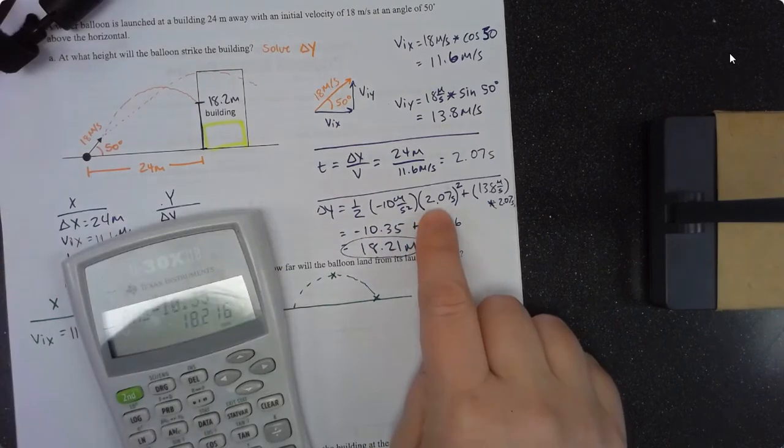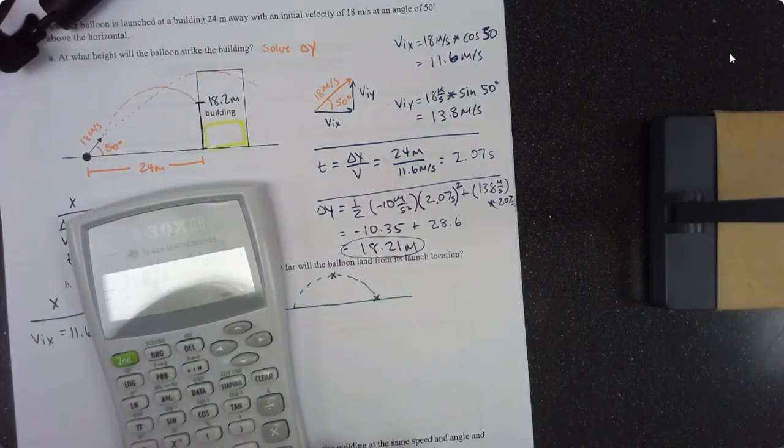So let's see. 2.07 times 2.07. And I'm still distracted because I didn't get nearly enough sleep last night because of the stupid wind. It was so windy at my house.